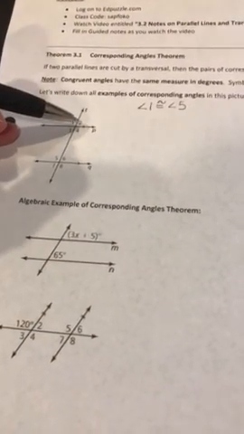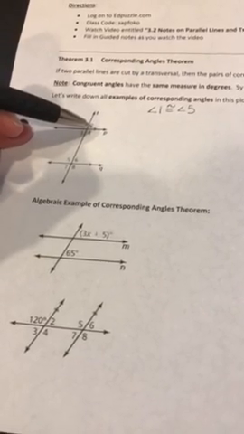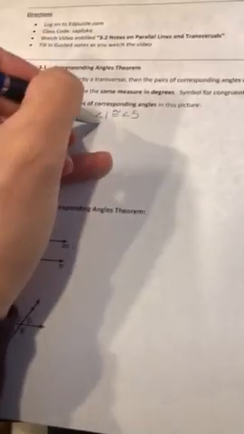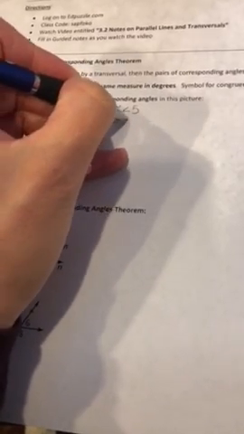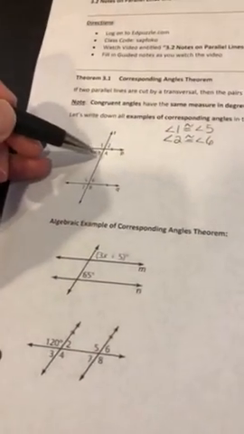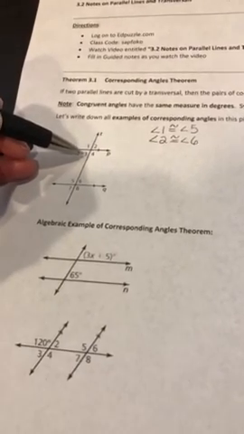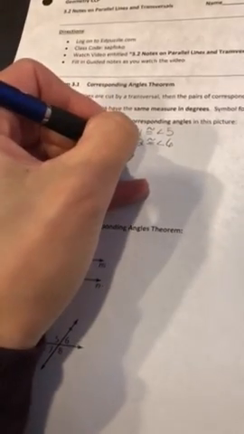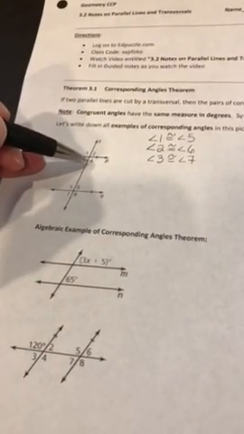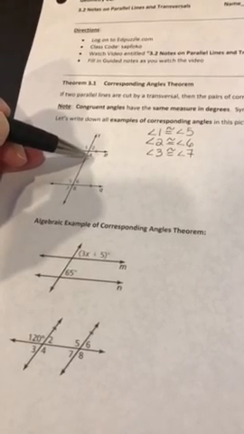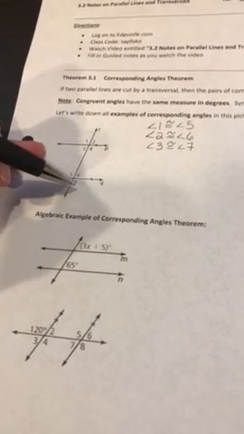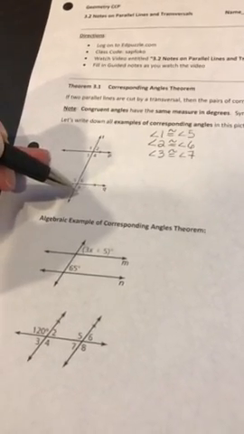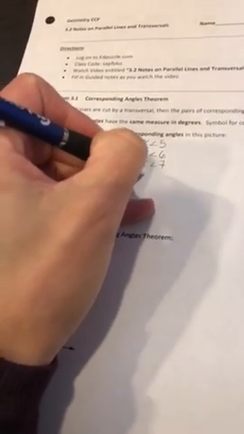Let's look at angle 2. Let's go in numerical order. 2 is in the upper right, and so is 6. So angle 2 is congruent to angle 6. Angle 3 in the lower left-hand corner is congruent to angle 7. They are both corresponding. And then finally, angle 4 is in the lower right, in the same position as angle 8 in the lower right. These are corresponding angles, which means that angle 4 is congruent to angle 8.